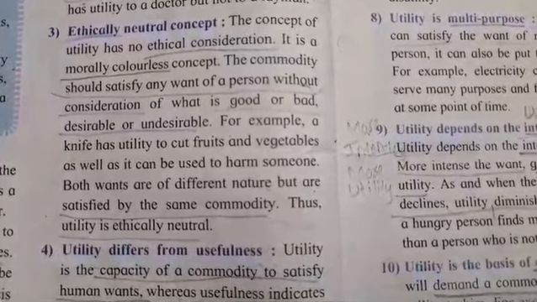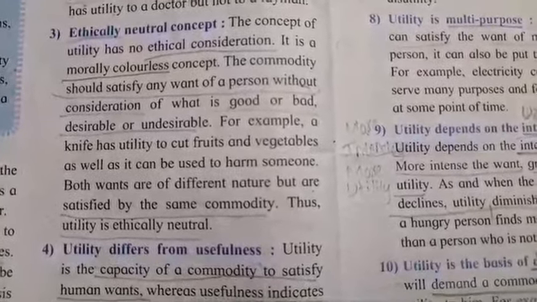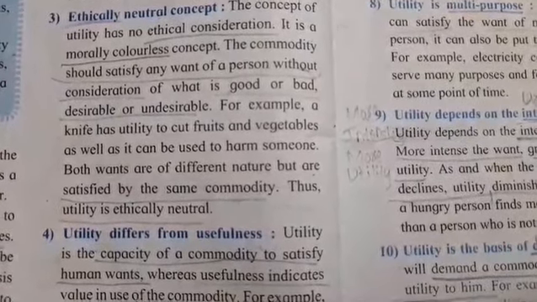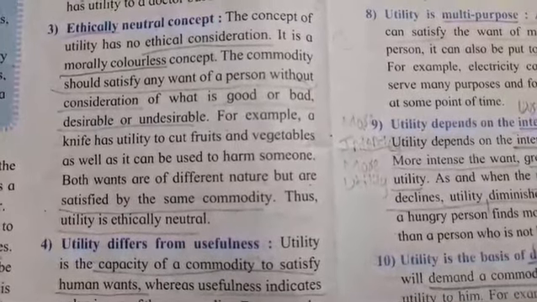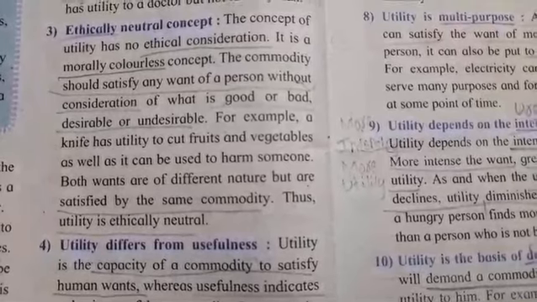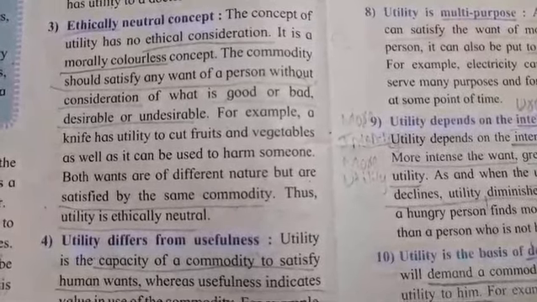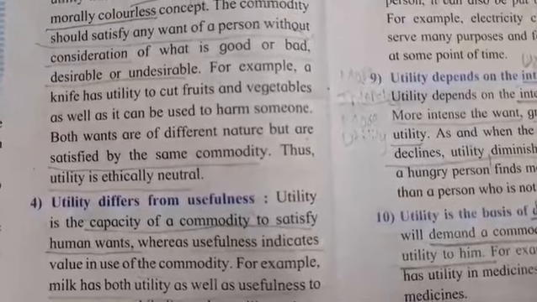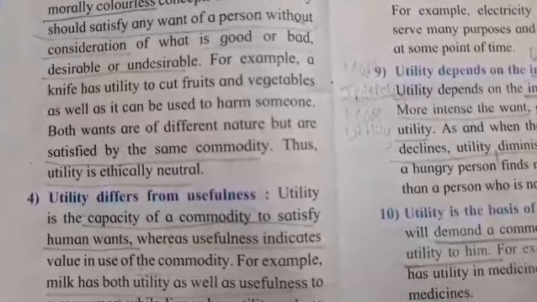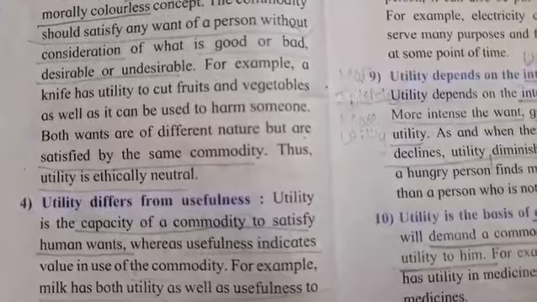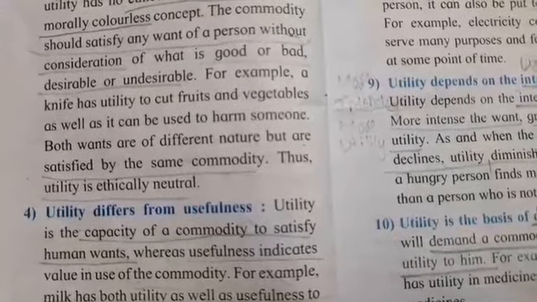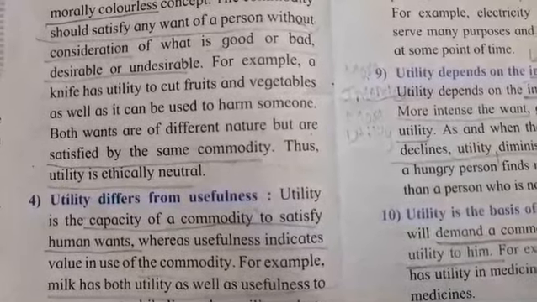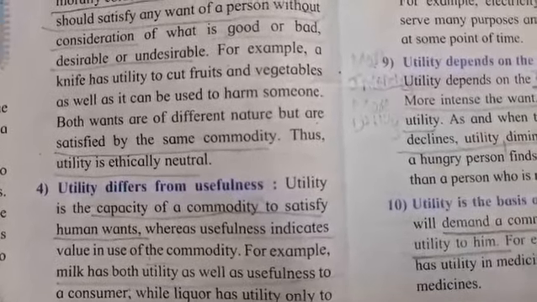Third, ethically neutral concept. The concept of utility has no ethical consideration. It is a morally colorless concept. The commodity should satisfy any want of a person without consideration of what is good or bad, desirable or undesirable. For example, a knife has utility to cut fruits and vegetables, as well as it can be used to harm someone. Both wants are of different nature, but are satisfied by the same commodity. Thus, utility is ethically neutral.